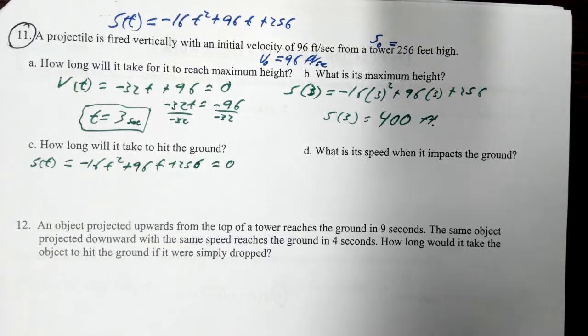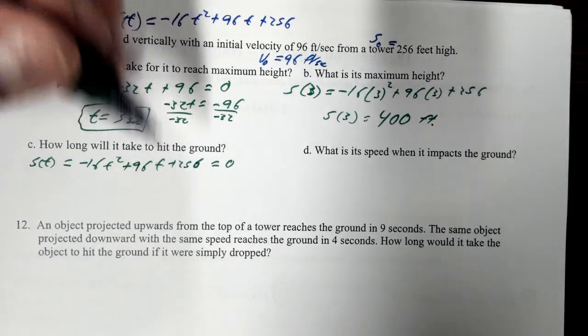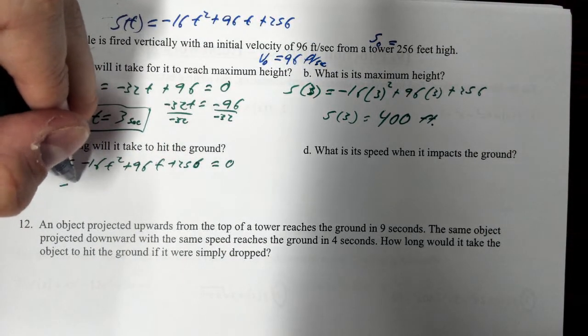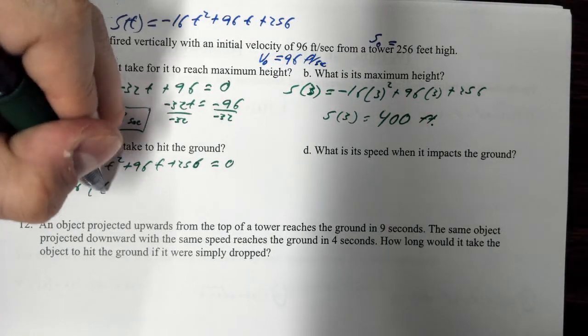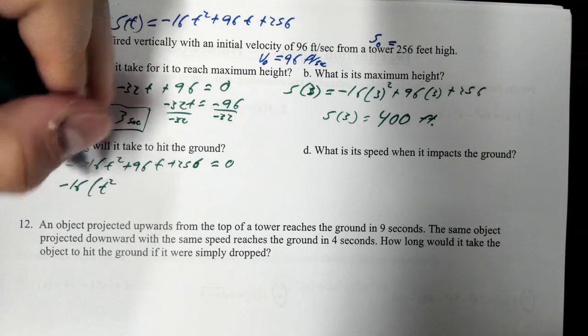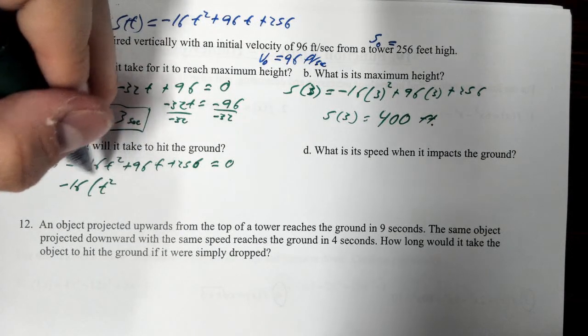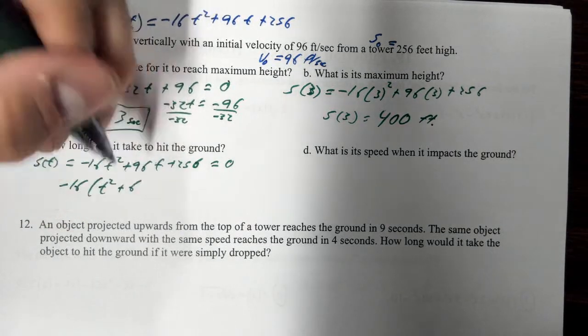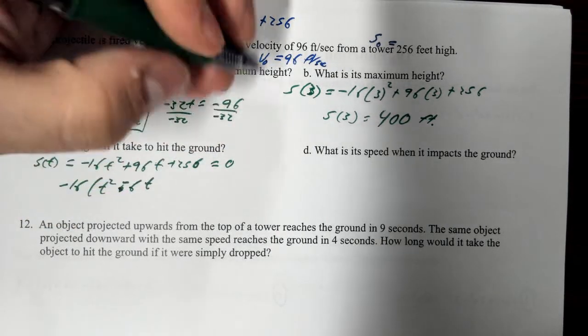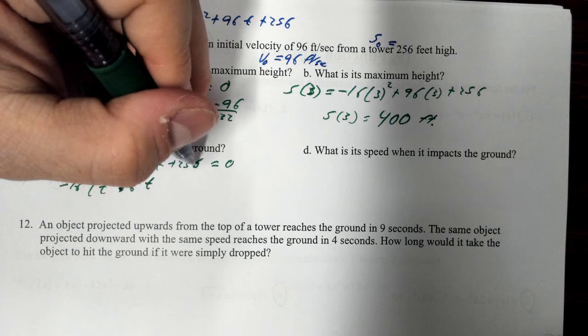One really nice thing about this, though, is we can factor this. So I'm going to factor out a negative 16. And I'm left with t squared, minus 6t, minus 16. 96 divided by 16 is 6, and that should be negative now.